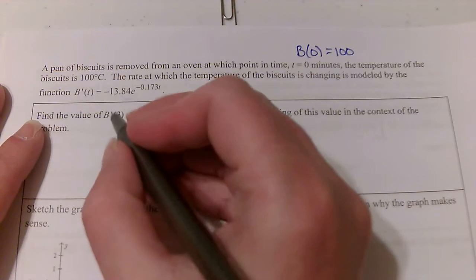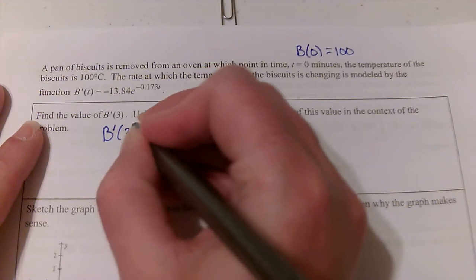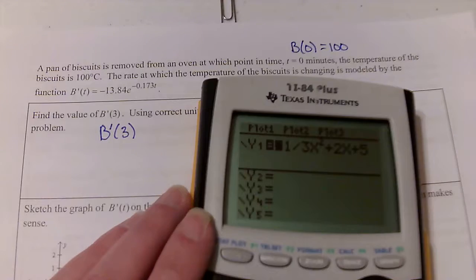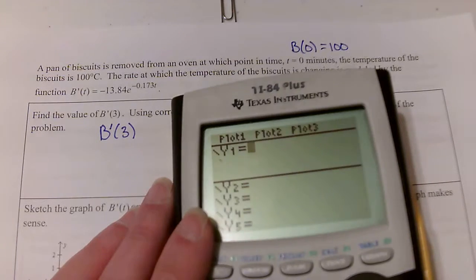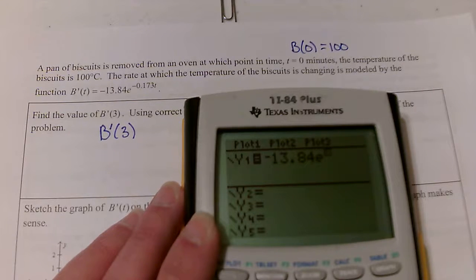So first they asked us to find the value of B prime of 3. Well, that's just plugging 3 into that function. So I'm going to save myself some time and type that function into my calculator. E to the negative 0.173, and I'll use x instead of t in the calculator.